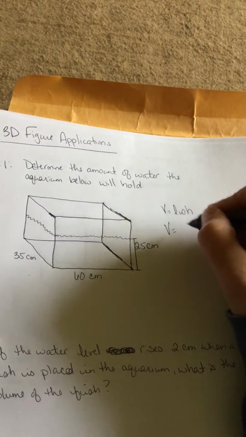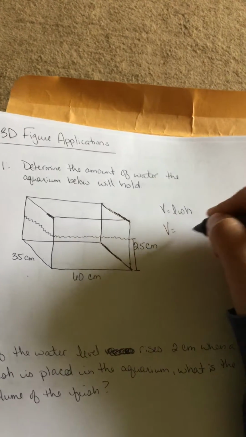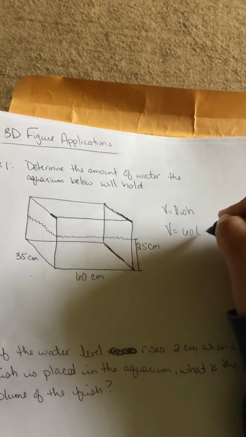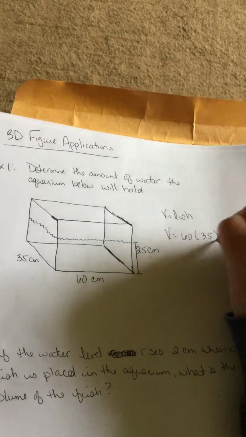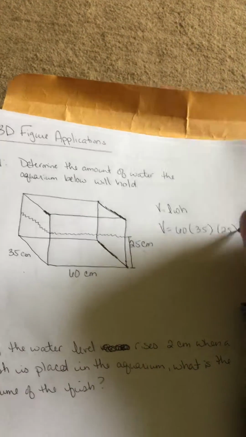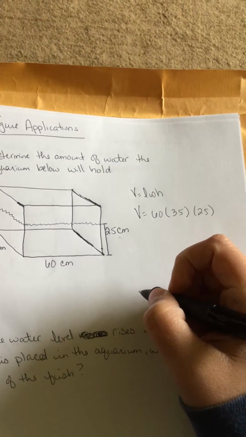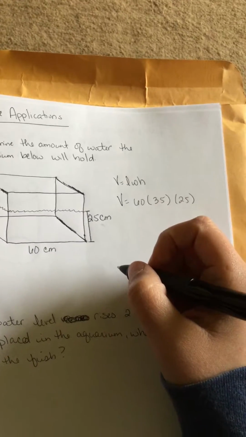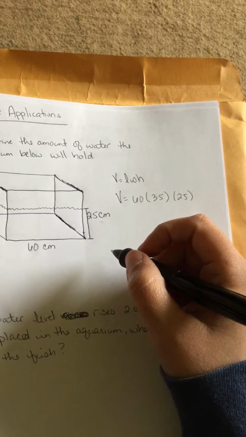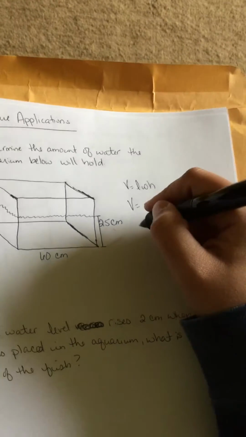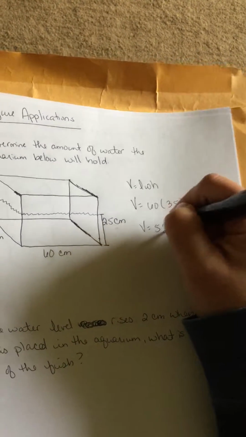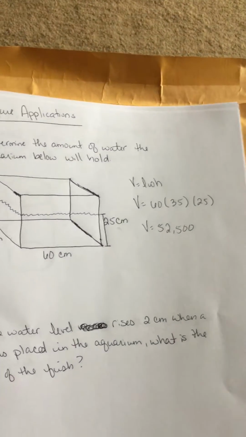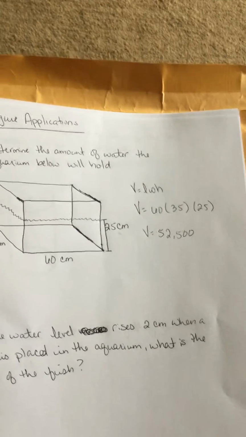So we're going to do 60 times 35 times 25. If you do 60 times 35 times 25, you get 52,500, I think I wrote down there. Let me just double check that real quick.